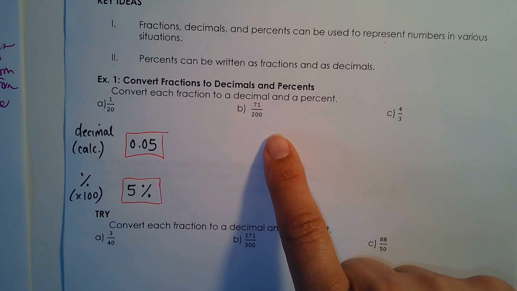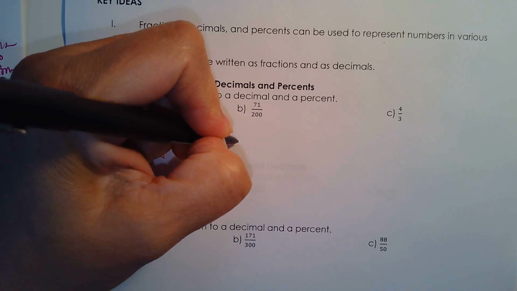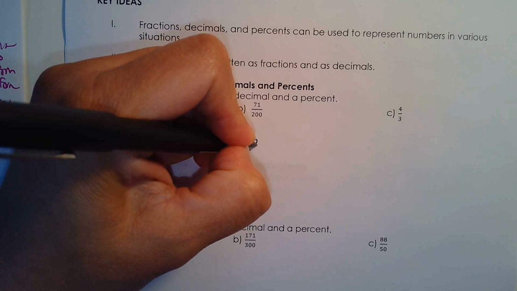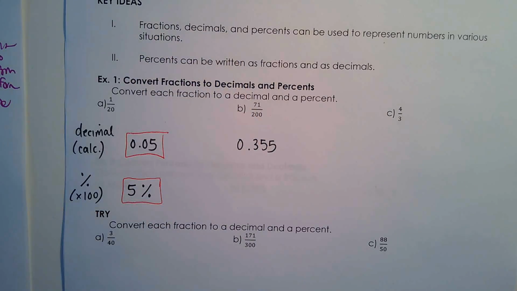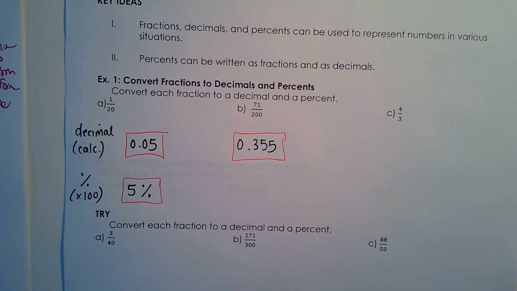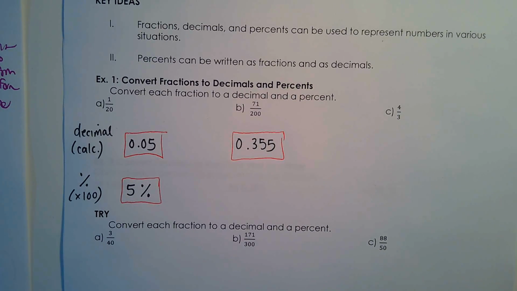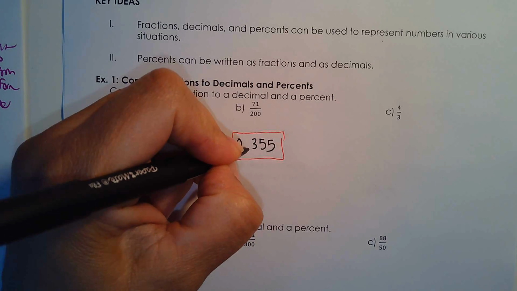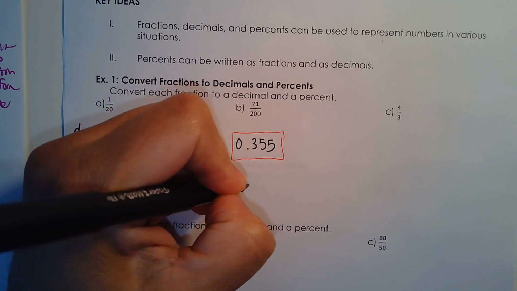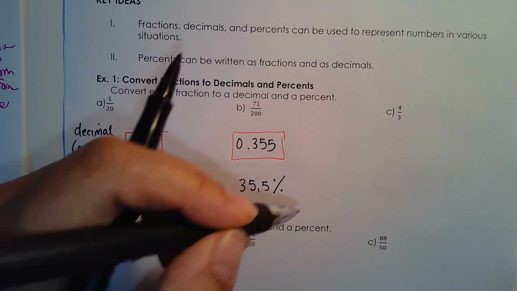So example B, we have 71 over 200. First I'd like to change that into a decimal. I'll just use my calculator. 71 divided by 200, and I get 0.355 as my decimal. And then to change it into a percentage, I multiply it by 100. So I move the decimal over 2 spots, 35.5%.